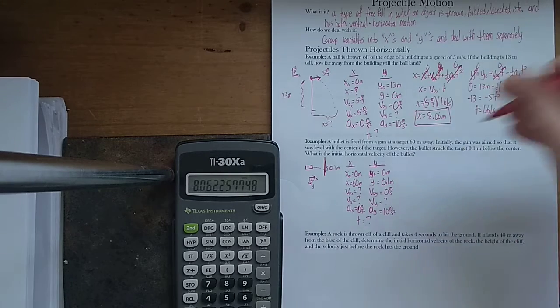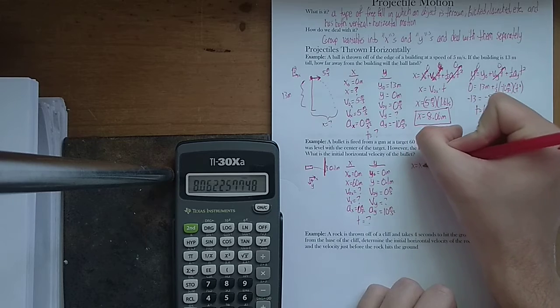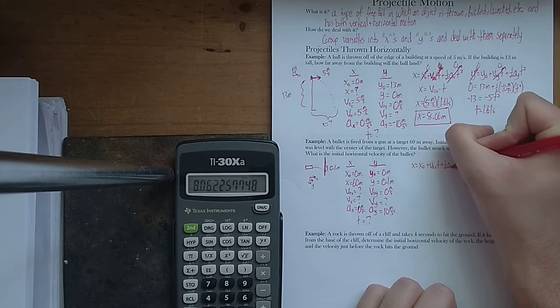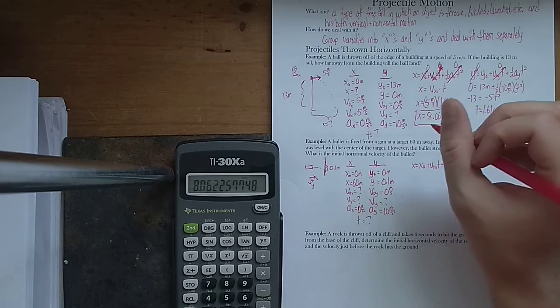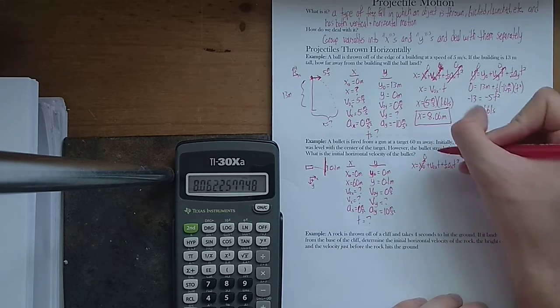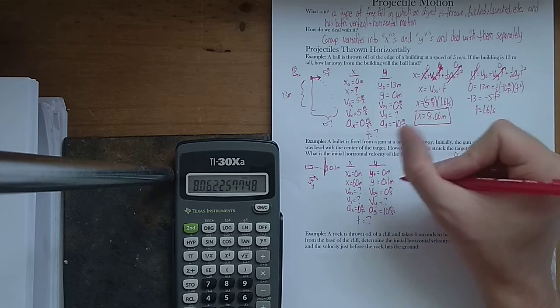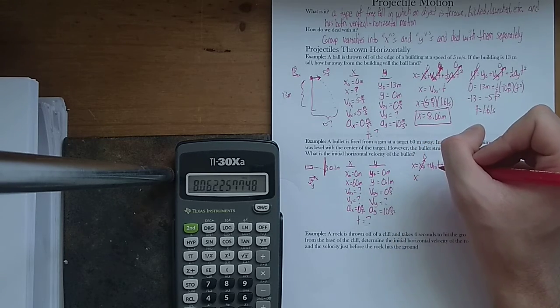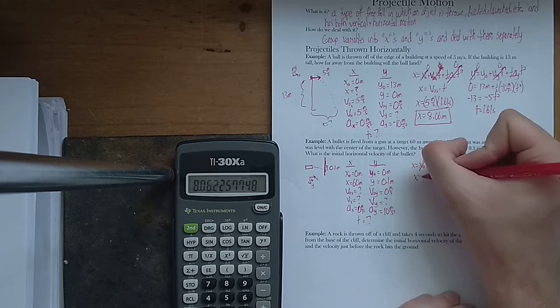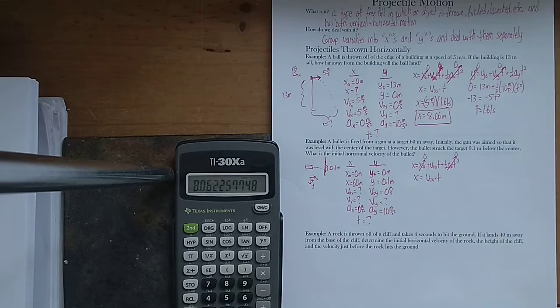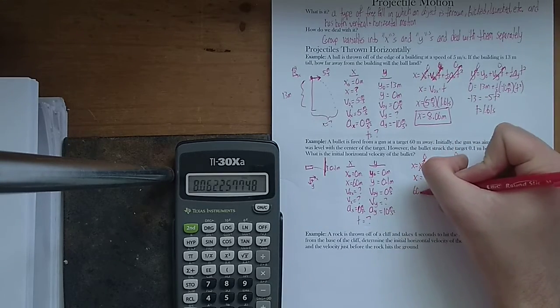Let's try the same approach we did last time. x equals x naught plus v naught x times t plus 1/2 a x t squared. In this case, we know the initial position is 0, and we know it's not accelerating at all. We're back to this. We know what x is, except we are looking for v naught x. We don't know the time. But if we can find the time, that's not a problem because we know the final position is 60 meters.